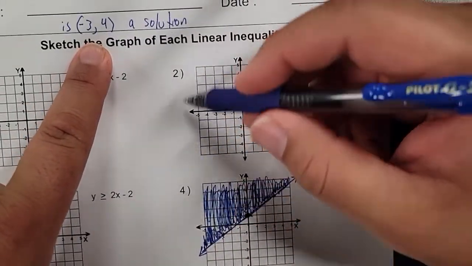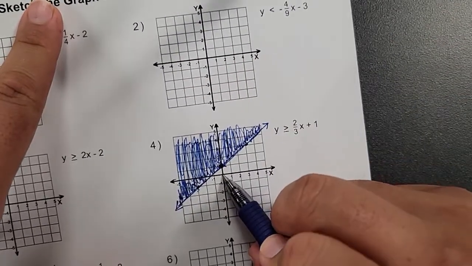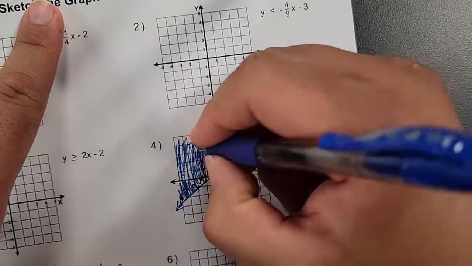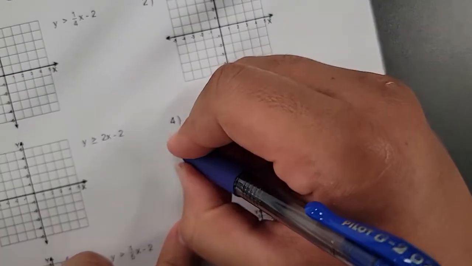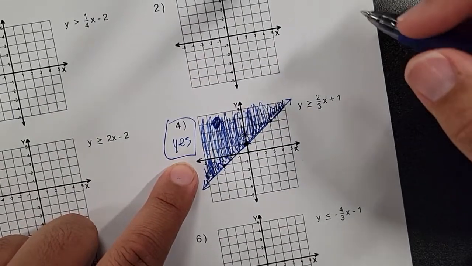So next to all the numbers, guys, wherever it's 1, 2, 3, 4, whatever, if I go from the origin 1, 2, 3, negative 3, positive 4, is this in the shaded area? I'm going to say yes. So write down yes on the number like this.